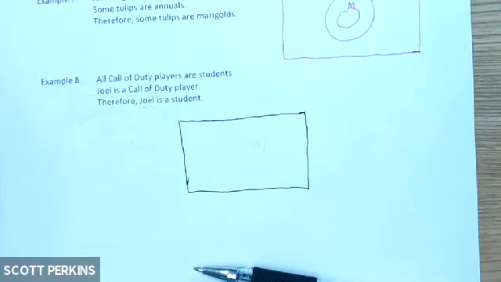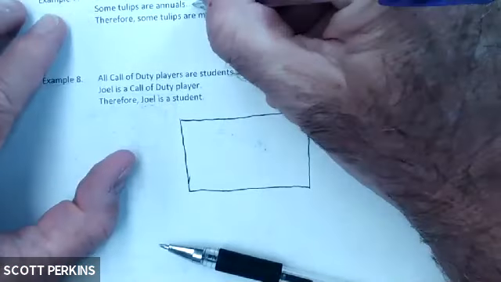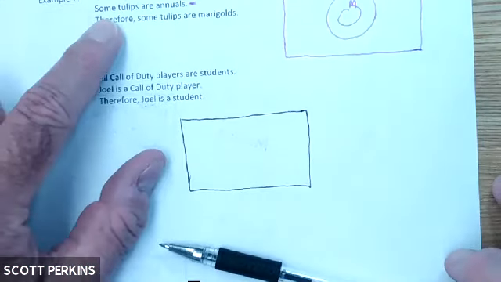I didn't hear all of what you said because of the mask, but I think you said that it's going to intersect with the annual circle, but then you said something about the marigold circle. Okay, so here's the thing. To me, this is the hardest problem of the syllogistic arguments. Does this second premise say anything at all about marigolds?